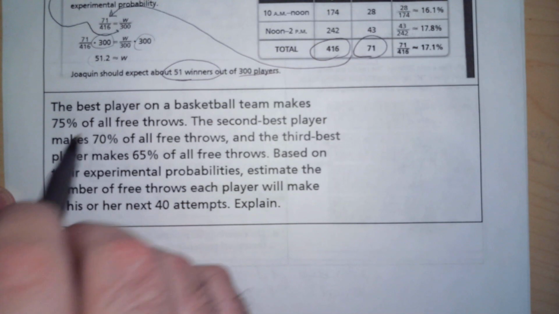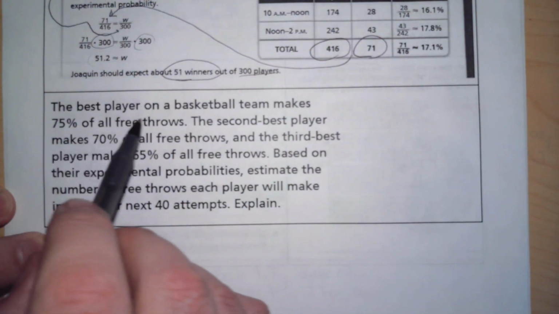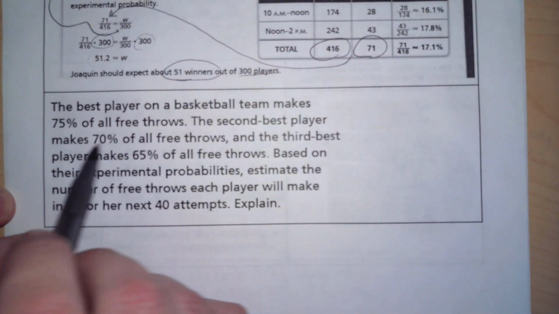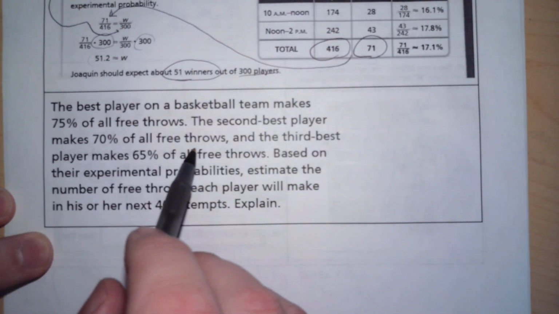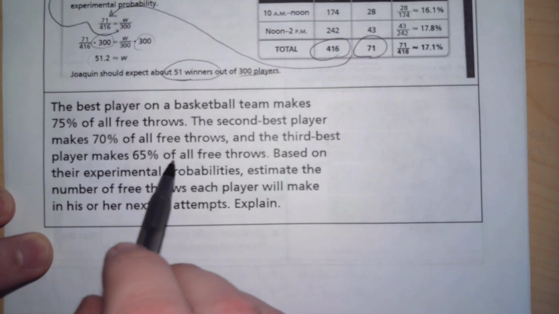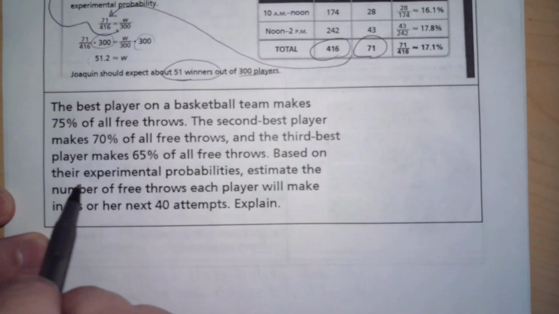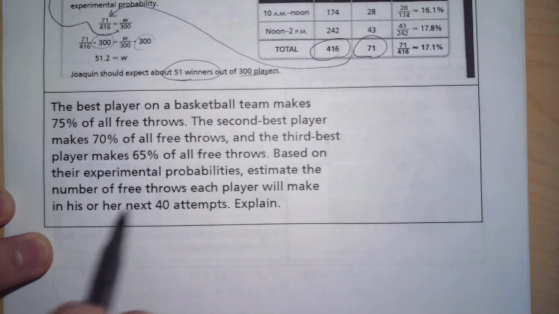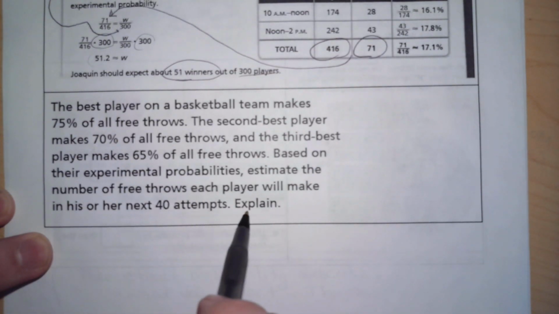I'll do this one with you. It says the best player on a basketball team makes 75% of all free throws. The second best makes 70% of all free throws. And the third best makes 65% of all free throws. Based on their experimental probabilities, estimate the number of free throws each player will make in his or her next 40 attempts.